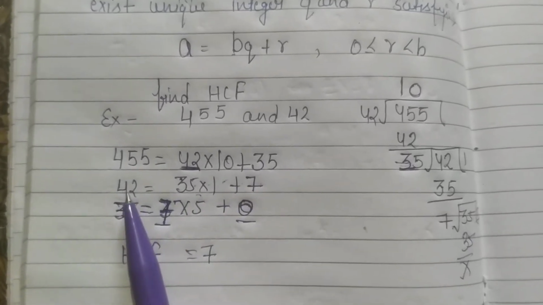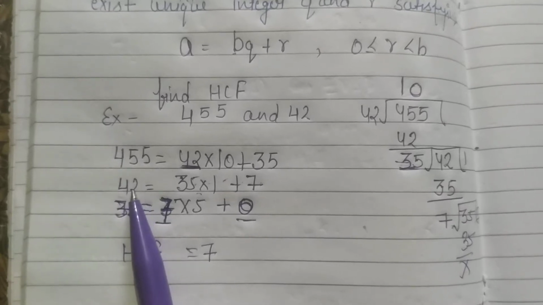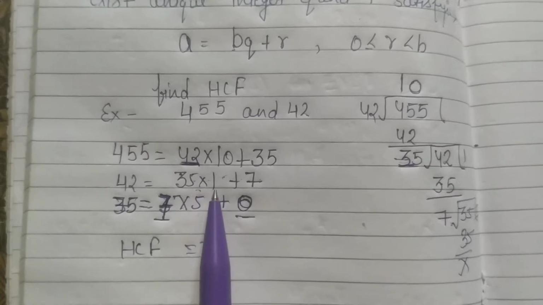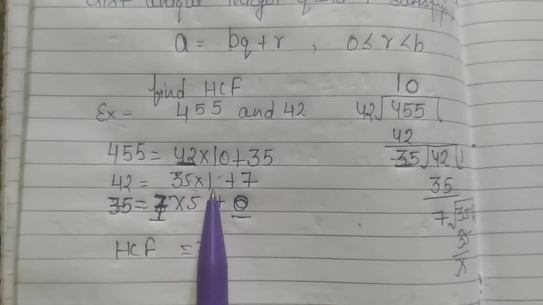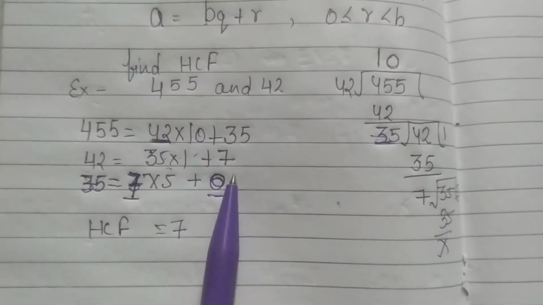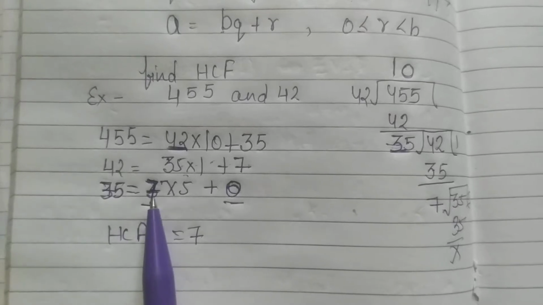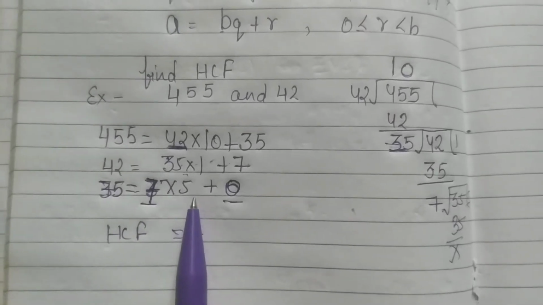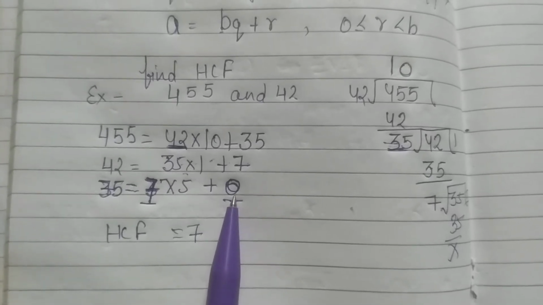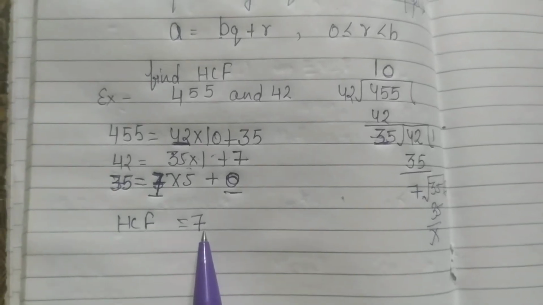Now the divisor 42 becomes the dividend. We are dividing it by 35, and it will go one time. So 35 into 1 plus remainder 7. Now the dividend is 35. We will divide it by 7 and it will go 5 times, and the remainder is 0. At last the remainder is 0, and the number we are dividing by is 7. So our HCF is 7.